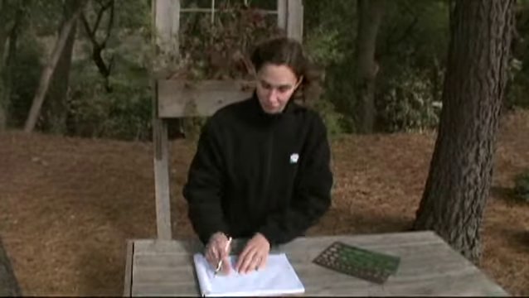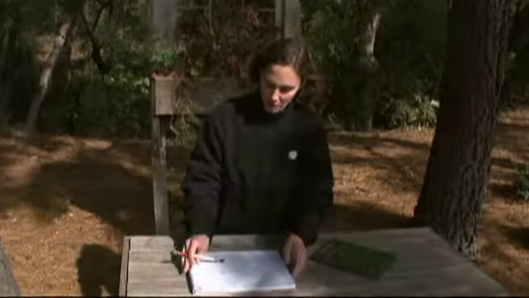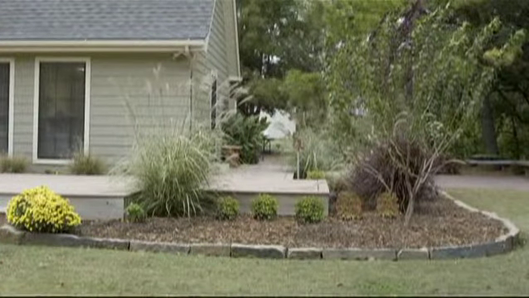And this is an important point, that when you're making your drawings, you want to make sure that you're accounting for the mature size of your shrubs and your perennials. If you're working with trees, you want to work within a reasonable time frame, maybe their size within 10 years, 5 to 10 years.